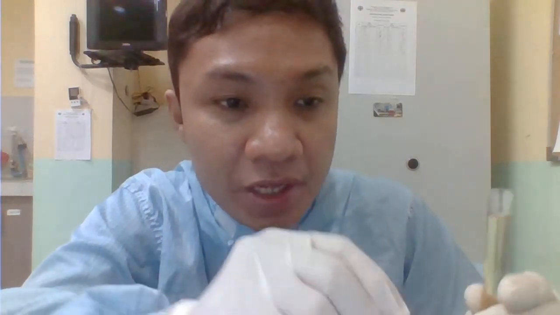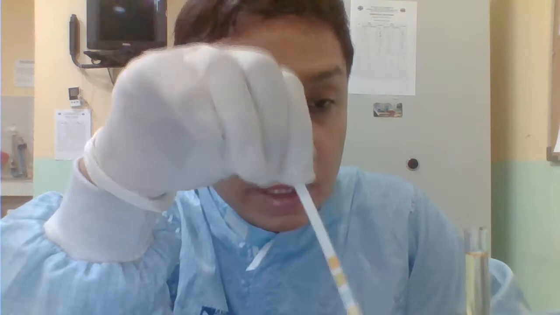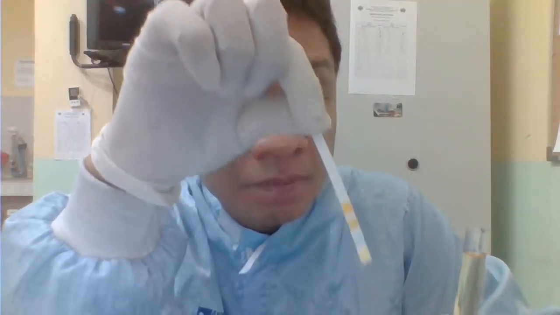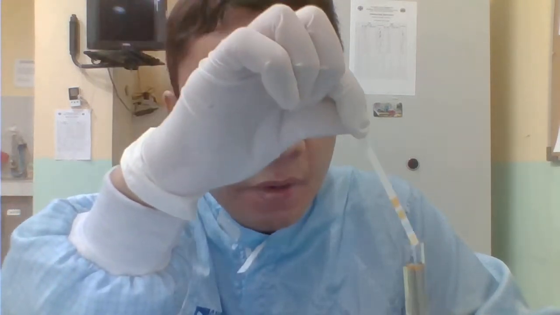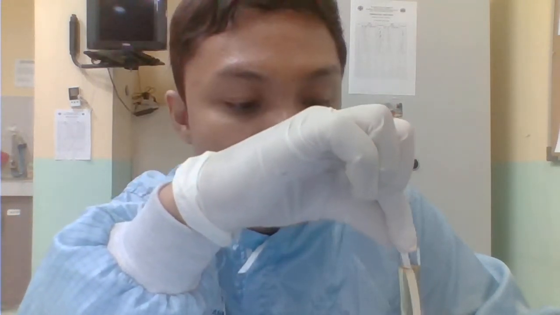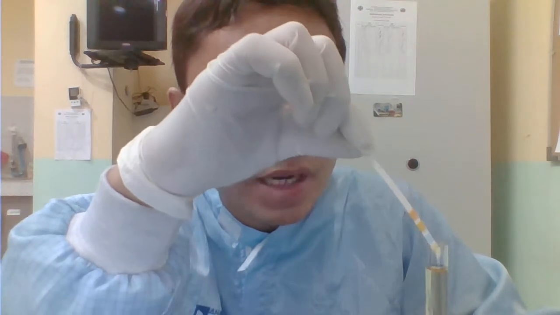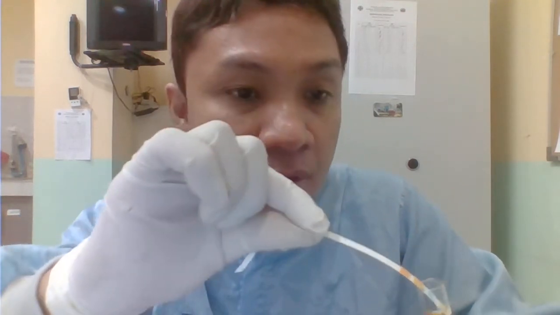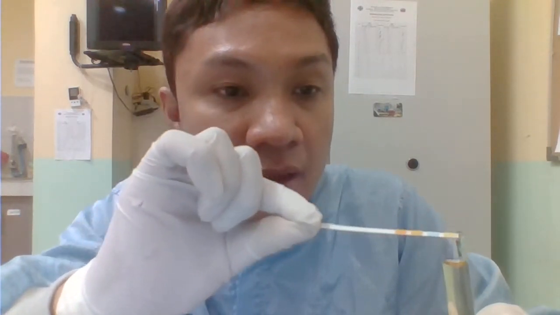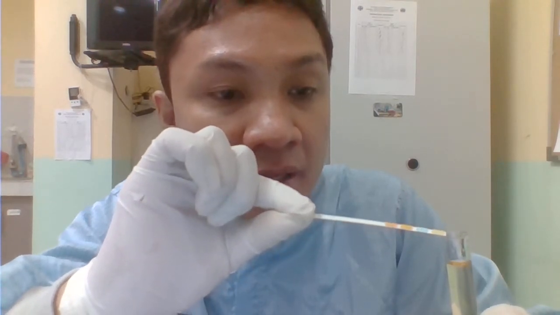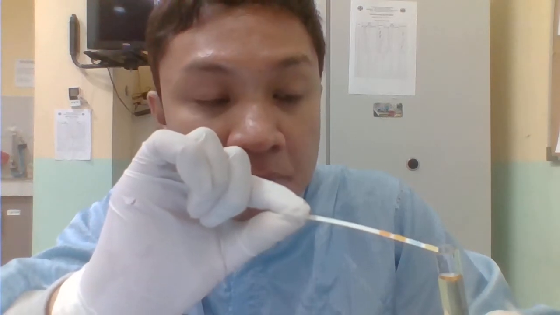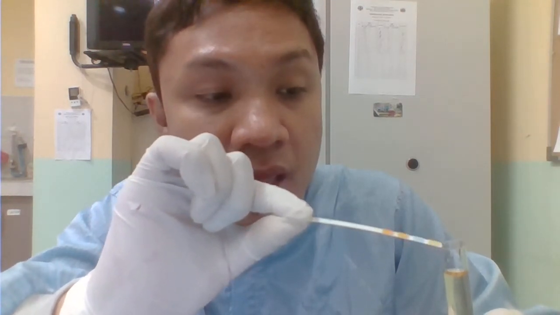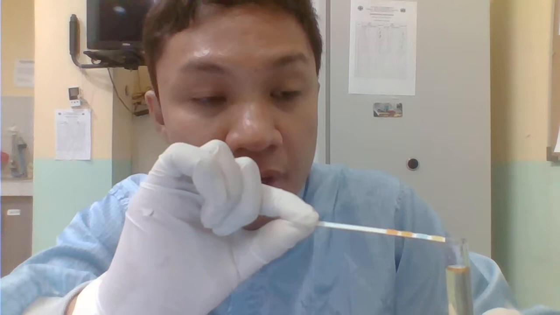Okay, so procedure for that one, just need to dip this one shortly and completely. Shortly, bilis lang, 2 seconds lang. And completely, mean to say you just allow the entire urine sample here to come in contact with the urine sample. Then, i-remove natin ang excess na urine sample by touching the pinaka-tip ng ating reagent strip here with the upper portion of your test tube.